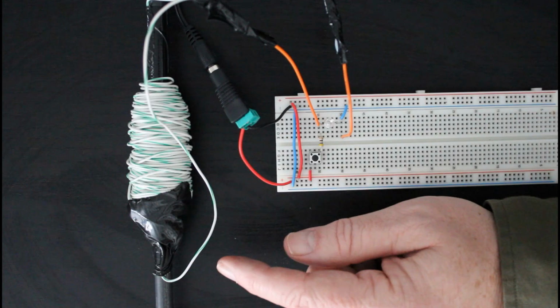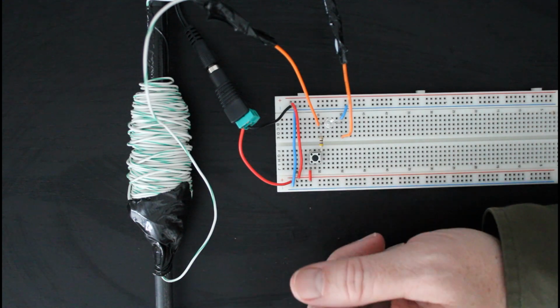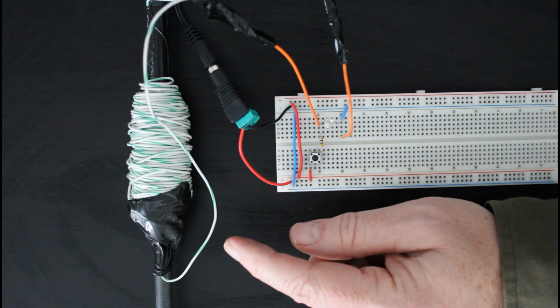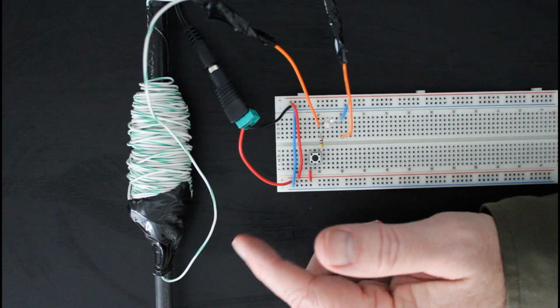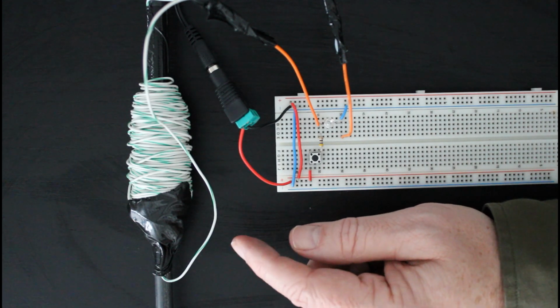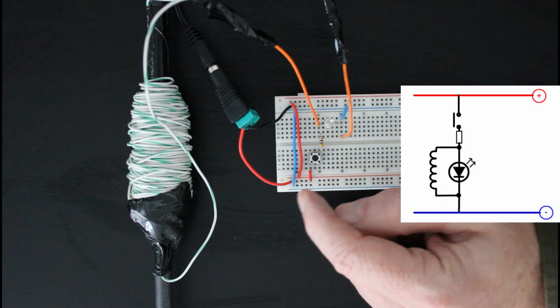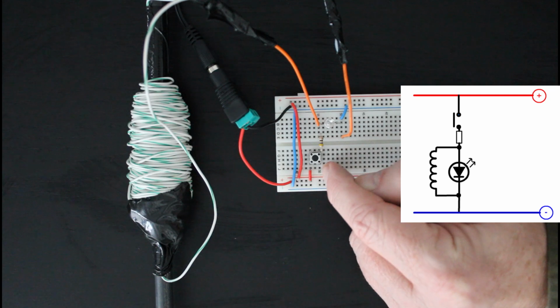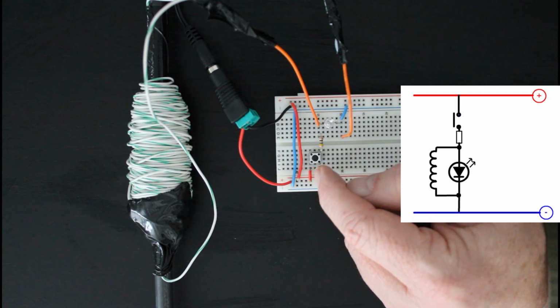Now, the book does suggest that if you don't have such a thing lying around, and why would you, then you can use anything of a similar shape and quality. For example, a large screwdriver will do the job. So if we look at the circuit now, where the power comes in, it first goes through a little push to connect switch here.